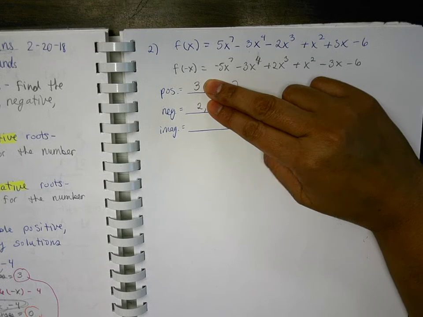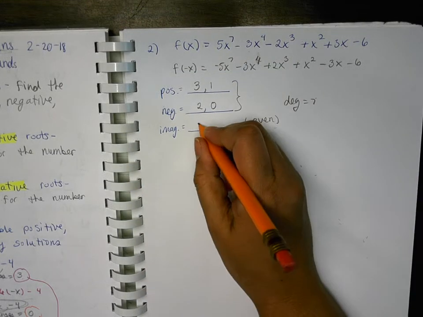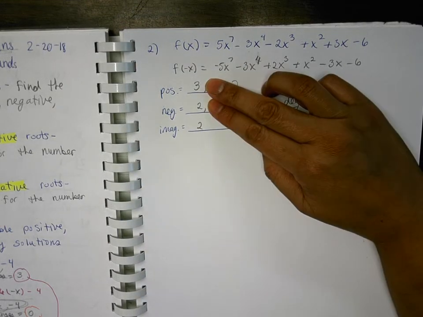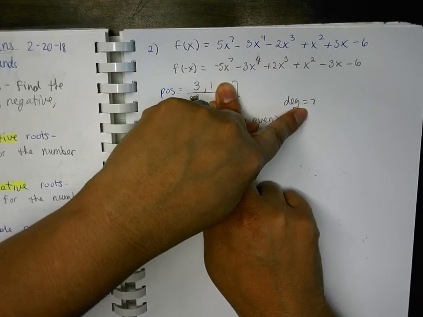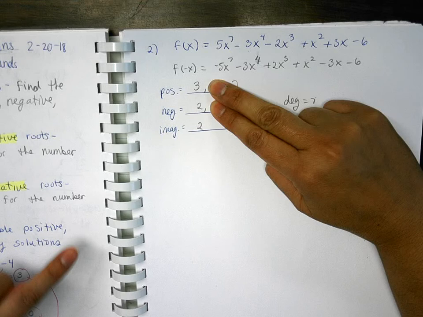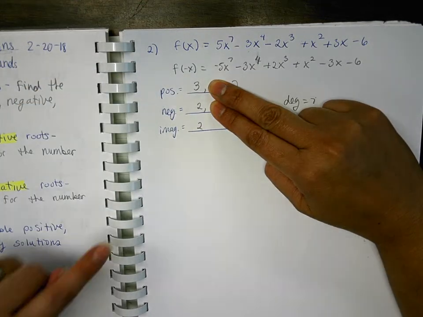All right, there are going to be quite a few possibilities here, so please make sure you're listening. First possibility: 3 are positive and 2 are negative. That leaves how many to be imaginary? 2. I'm going to go over that again. Why? Because 3 plus 2 plus 2 is what? 7. The degree is 7.